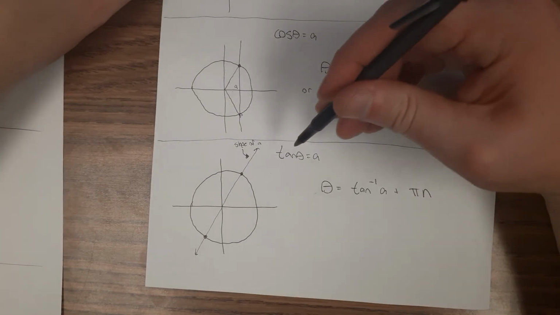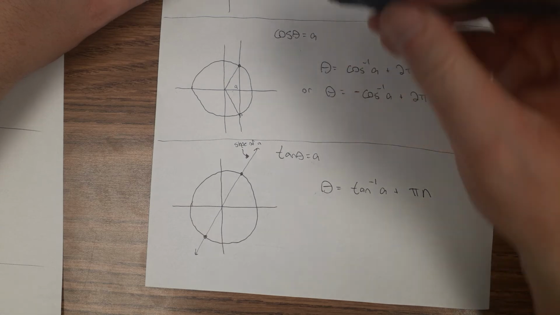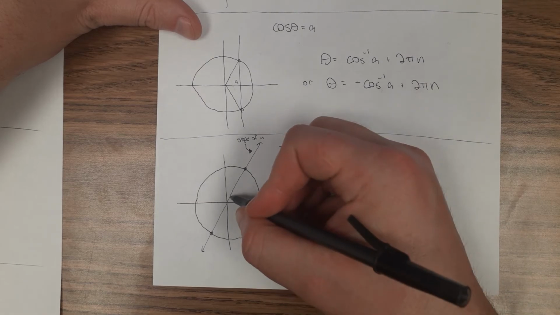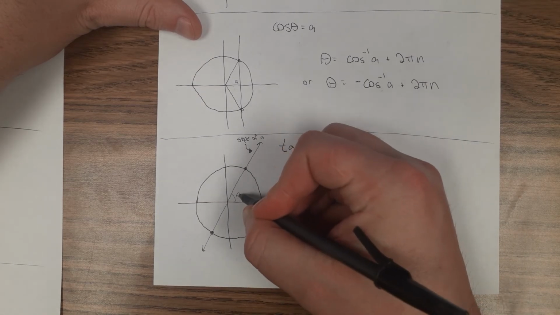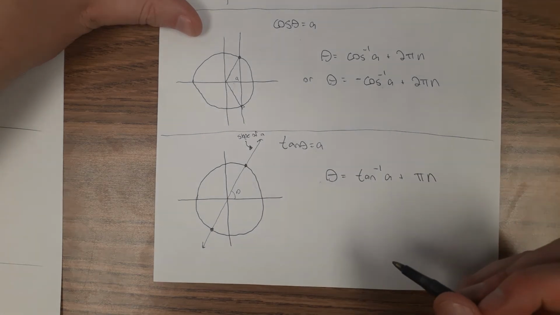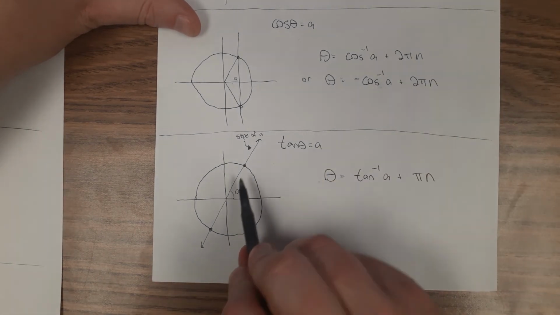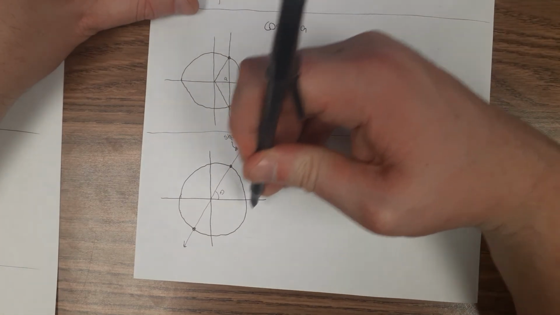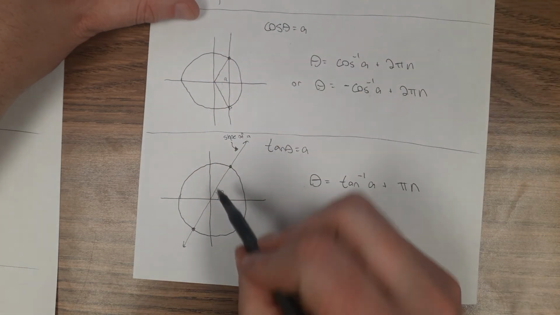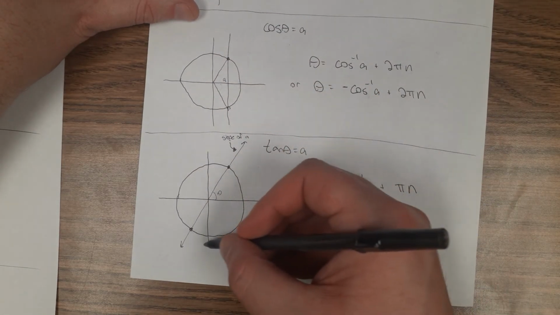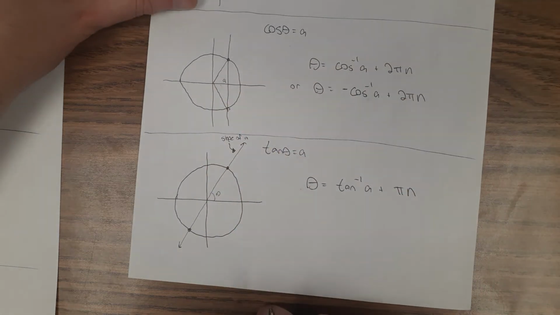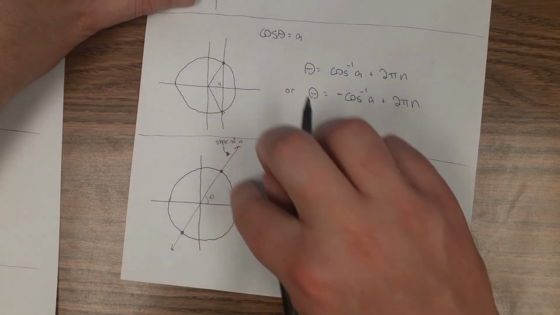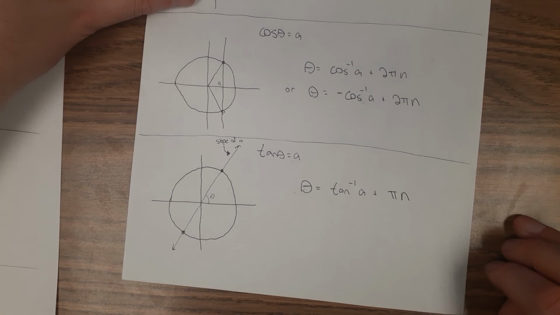So if I want the tangent of theta to be A, I'm going to draw a line whose slope is A, and then find the angle that will give me that point. The range of arctangent is from minus pi over 2 to pi over 2. So there's going to be one answer in between here and here, basically the right side of the circle, and there's one that's going to be on the left side of the circle. The one on the right side of the circle is just called arctangent A.